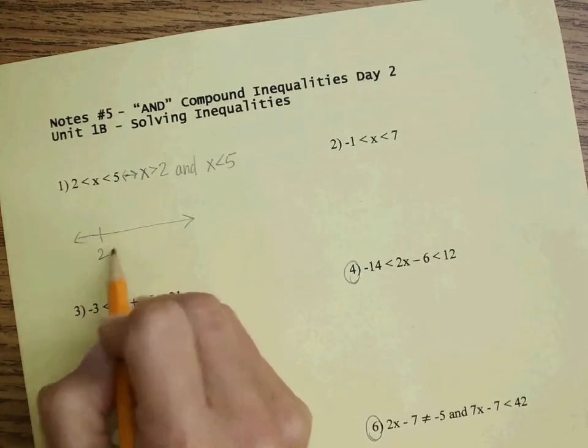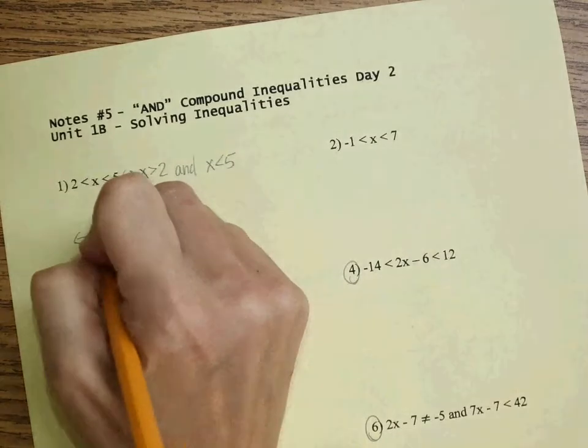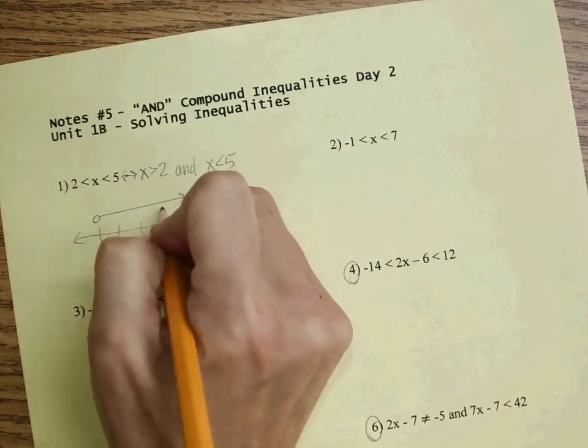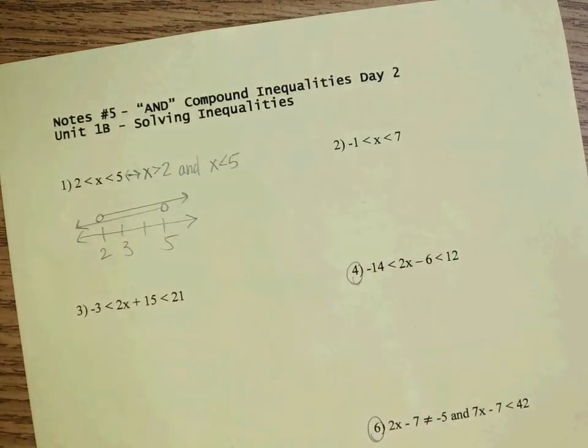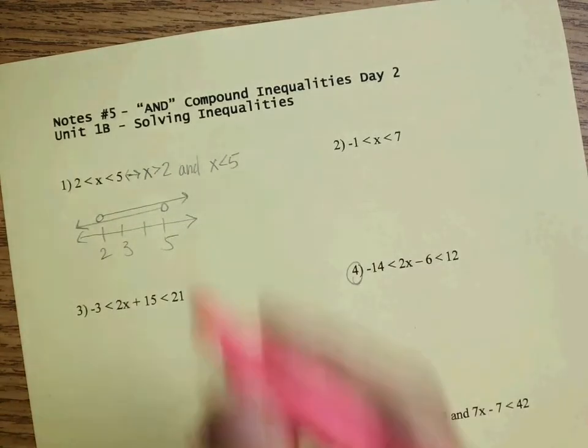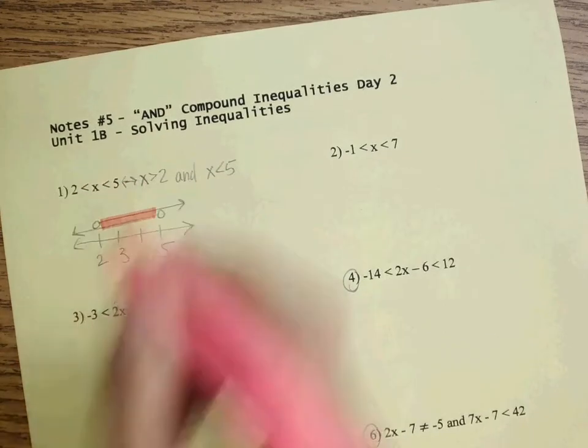So we have 2, 3, 4, 5. At 2, it's an open circle, arrow to the right. At 5, it's an open circle, arrow to the left. And I do have a combined area smack in the middle, so let's go ahead and highlight that. This is where they overlap.